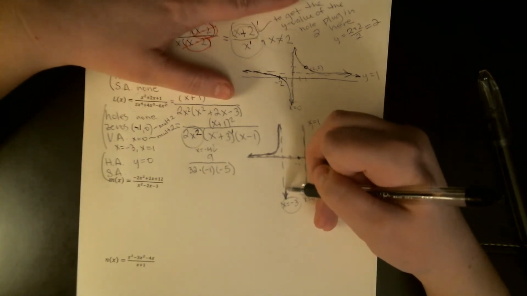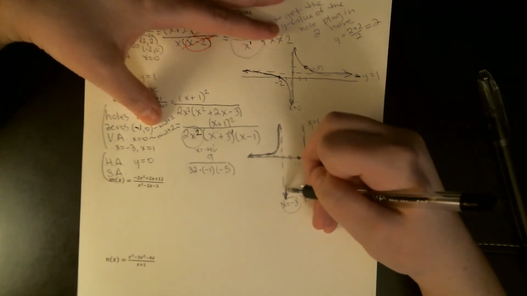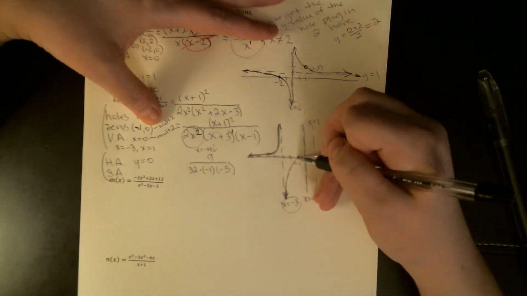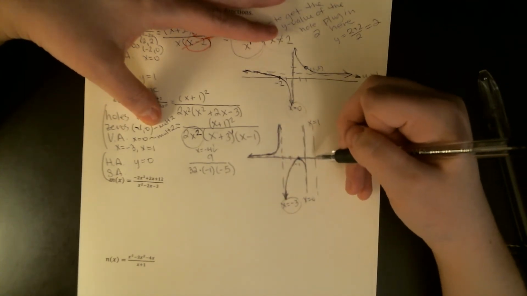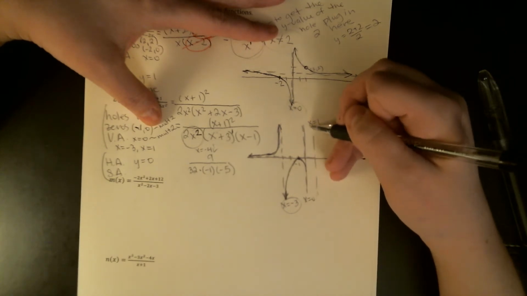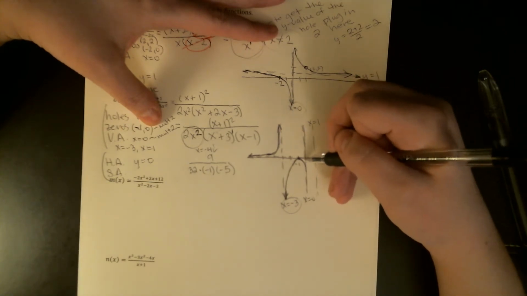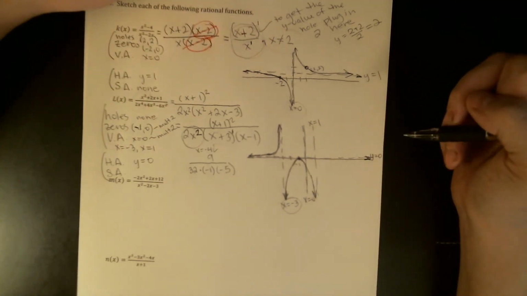So the next piece of local behavior is this intercept at -1. And remember, that had a multiplicity too. So I'm actually not going to cross. I'm going to come and bounce off at -1. And then the next thing is a vertical asymptote. So I either need to continue to negative infinity or turn around and head to positive infinity. And because there are no more x-intercepts, that choice gets made for me. I'm forced to head to negative infinity.